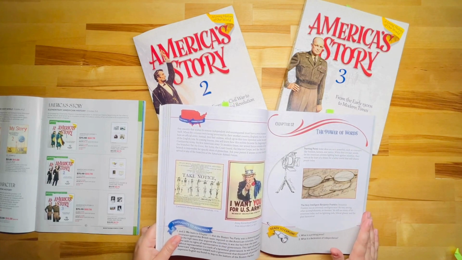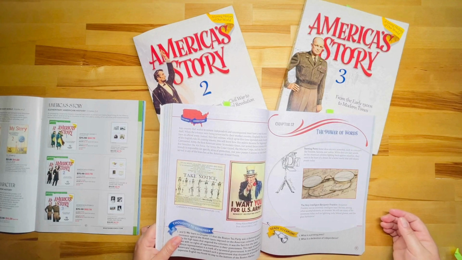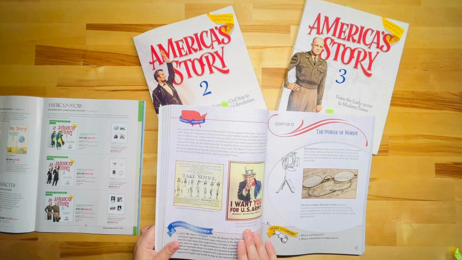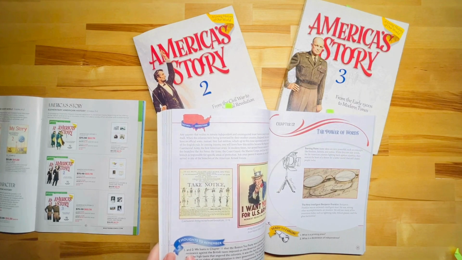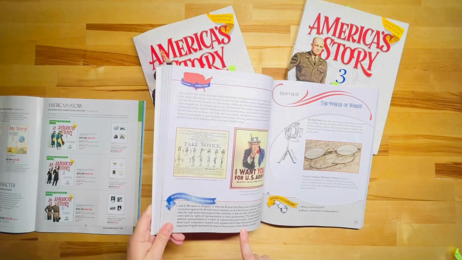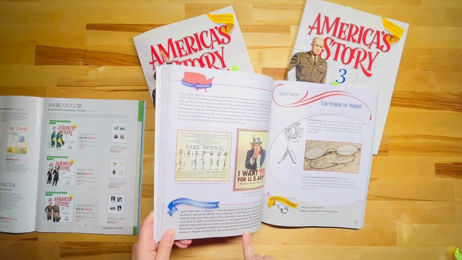And then the last page of the chapter is a cultural connection. The author is bringing a connection between something that happened during this time period and more recent history, and also helping us think about how this applies to our lives today. And then we also have some review questions and some thoughts to go through to sum up the chapter.